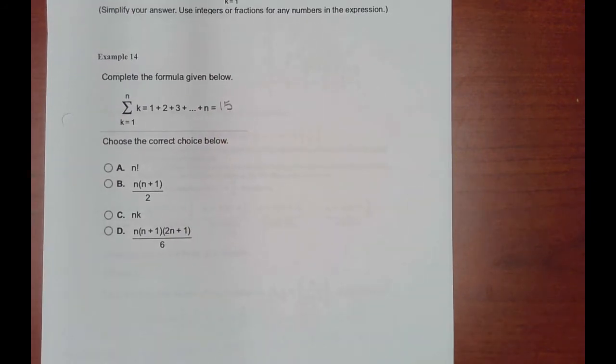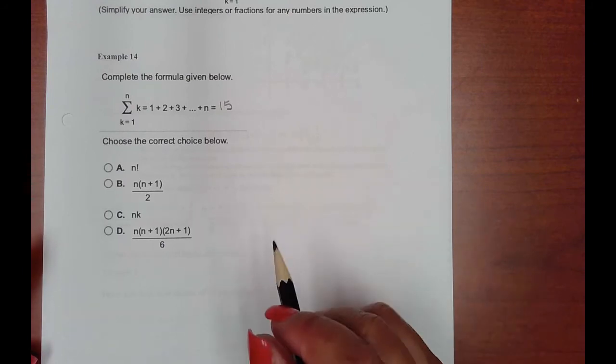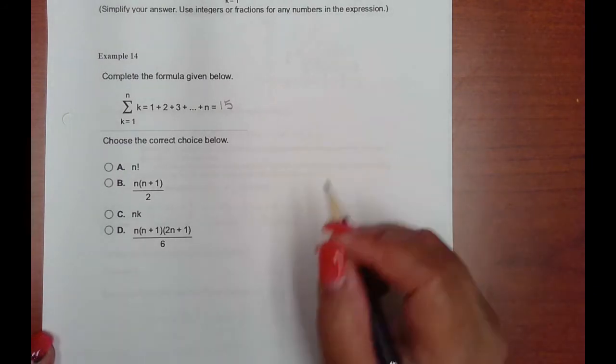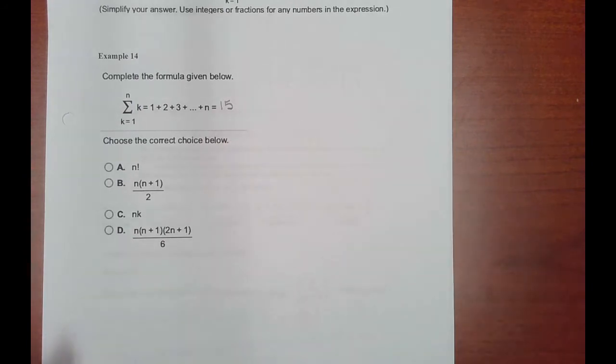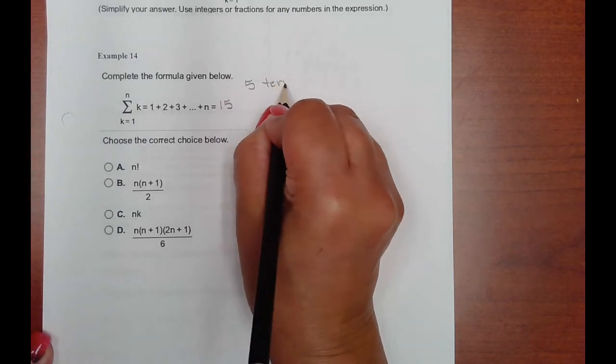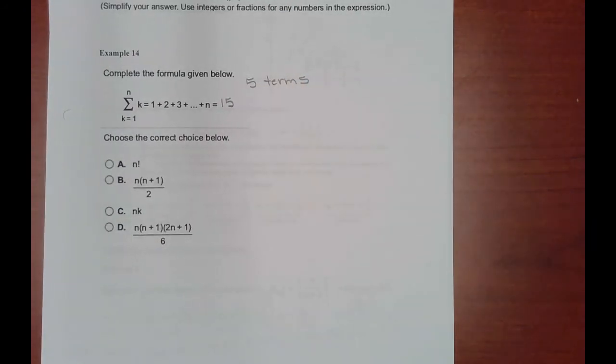So choosing the correct formula that would produce 15 as the last value. If we wanted to choose 15 as the last value, yeah, some of this got cut off. We're going out 1, 2, 3, 4, 5 terms and ending up with 15.